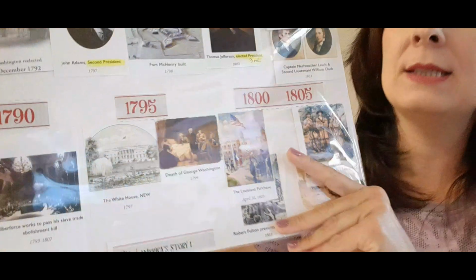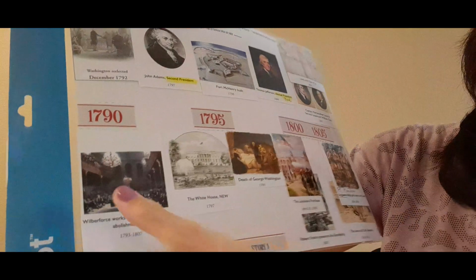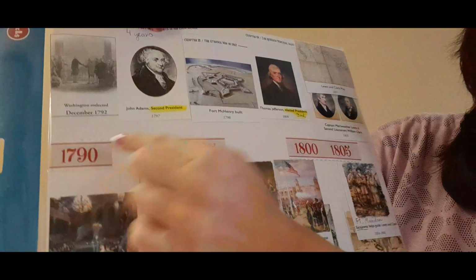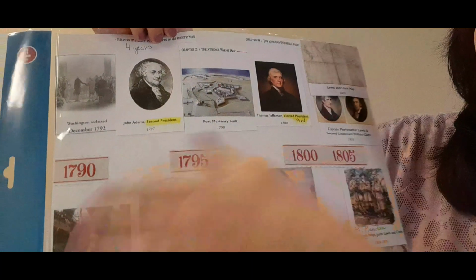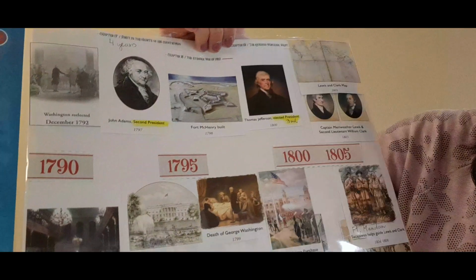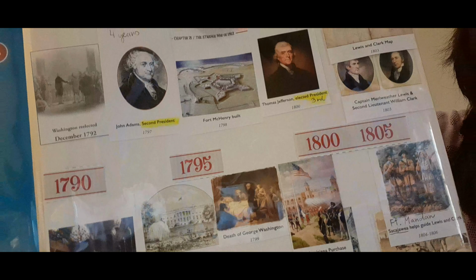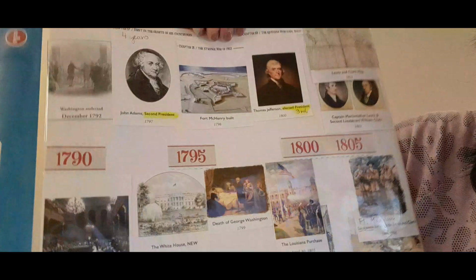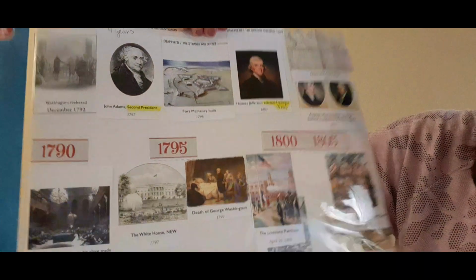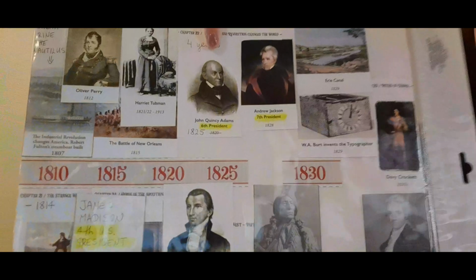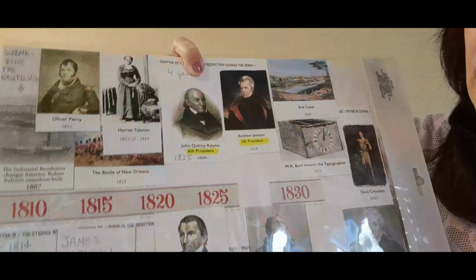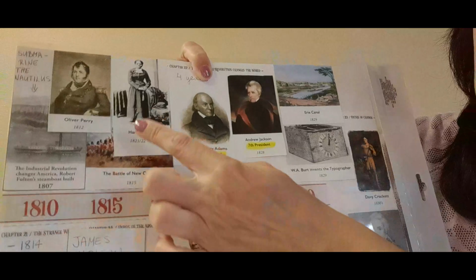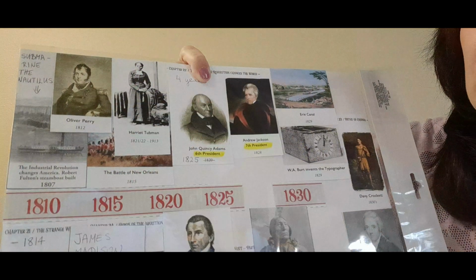Here you can see that I separated the years where we had more going on, just to make sure we can see all of it. You can do it like that, but I didn't want to end up with lots of papers in the end. This one, as I said, you can just flip. You can also utilize the back of these pages if you flip it.